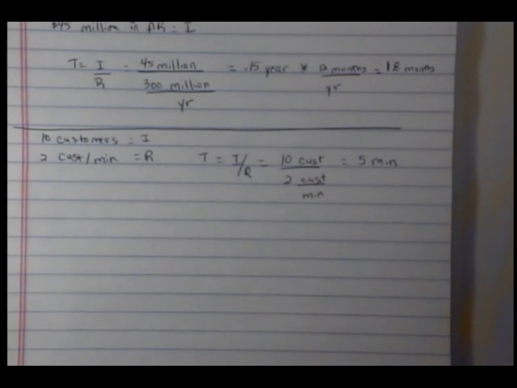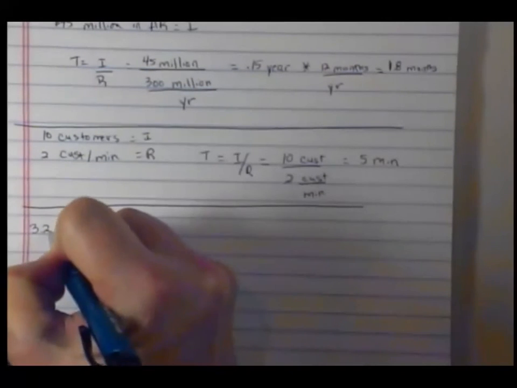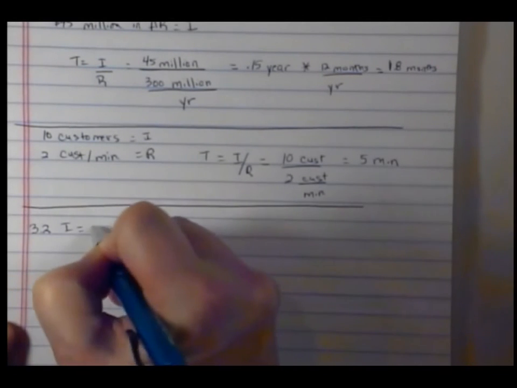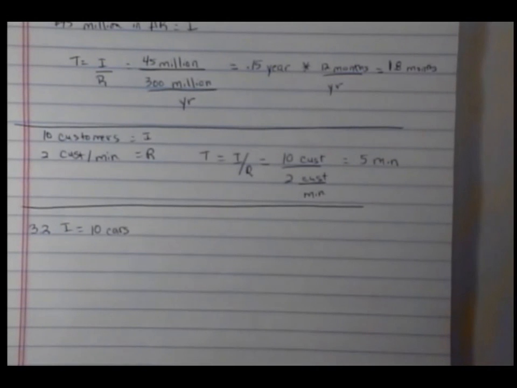Okay, so Blake, you get the twist. Okay, so the question is, we know that in this problem, 3.2, our inventory is 10 cars. And it says the manager wants to determine if that line is having an impact on sales. A study reveals that on average 2 cars per minute try to enter. So 2 cars per minute would represent what? Your throughput.